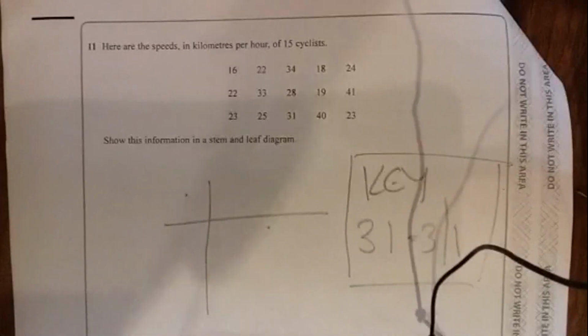Now, you pick whatever number you want. It doesn't even have to be on here. You put 3, 1 equals 31. Okay. This is very important. People lose marks just for not putting this key in. If I do nothing else, I've got 1 mark for this key. Now we need to put it in order from smallest to highest.